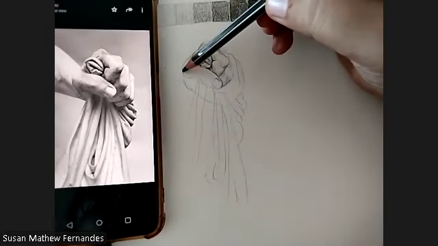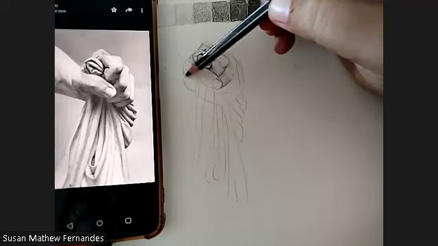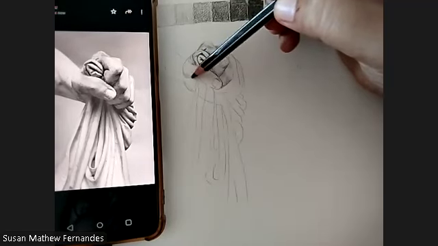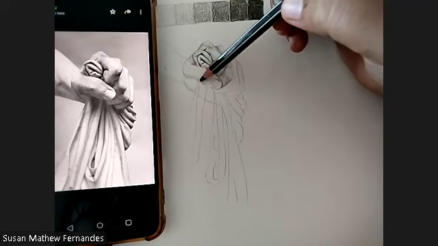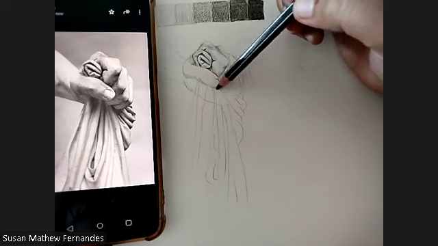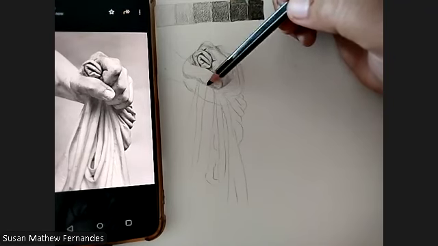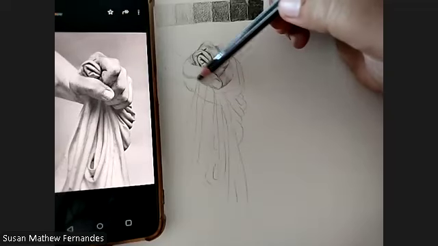Now also you will notice that the underside of the thumb on this side definitely is darker than the upper side of it. This is a very relaxing process. You can actually spend a lot of time just adding all the detail you want.